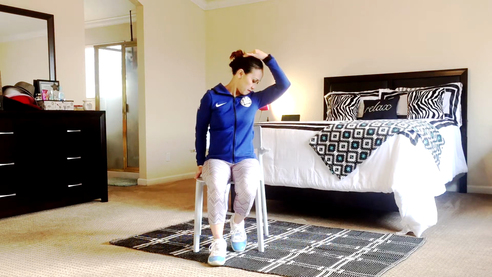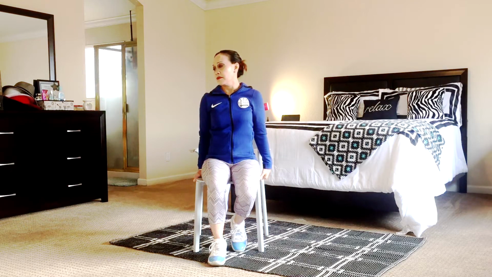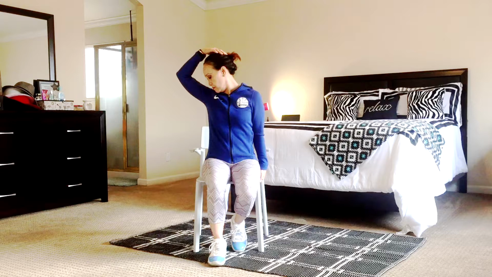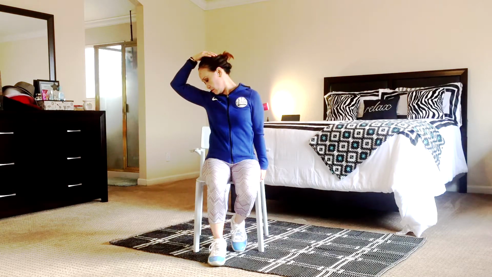Okay? I'm going to the other side. Armpit, counter pull, and then pull. Now it's really, really tight as well on my part. Okay. Those are the 3 important muscles for this series.